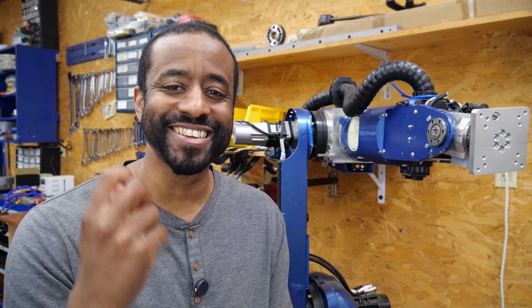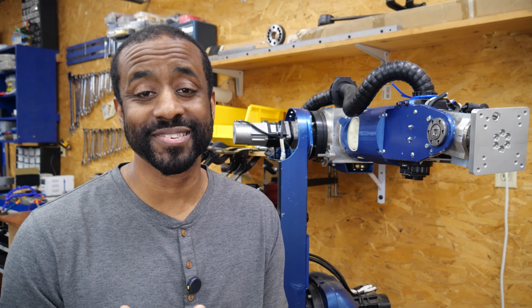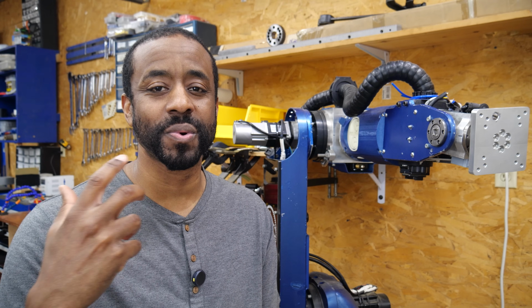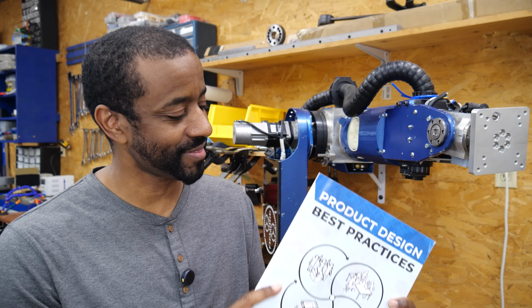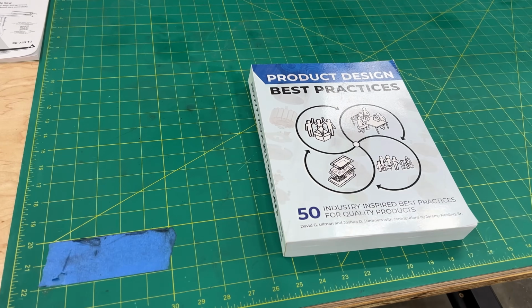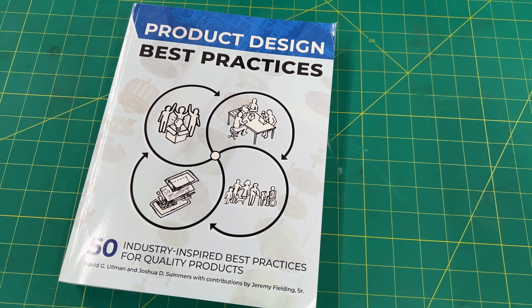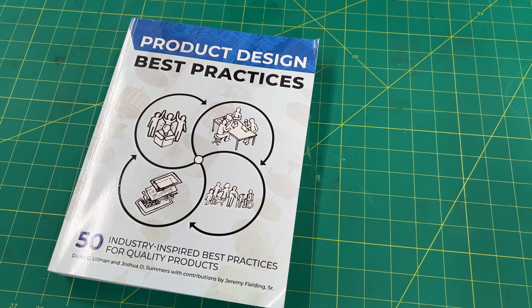And just in case you aren't entirely convinced that this is an essential skill for all engineers, I was recently asked to contribute some writing as well as review to a college textbook. This is called Product Design Best Practices, the 50 best industry practices regarding product design. And guess what made the top 50 list? Reverse engineering. And this is one of the sections I help write.